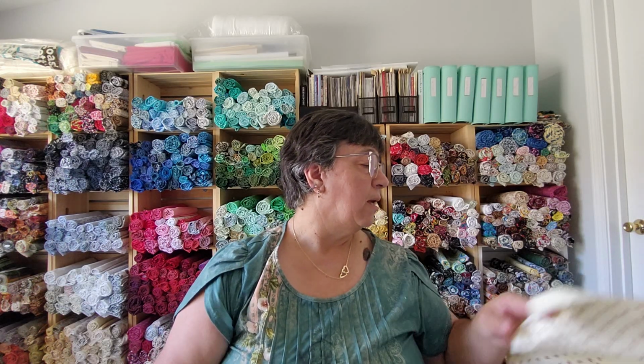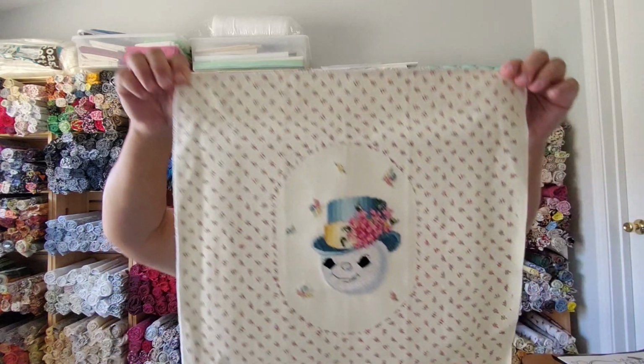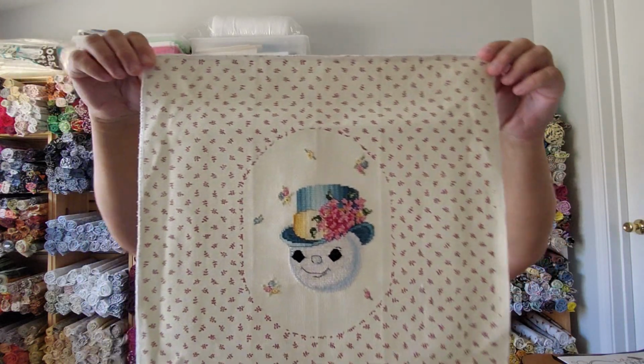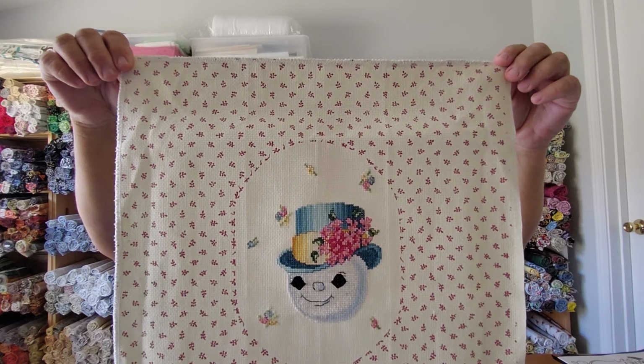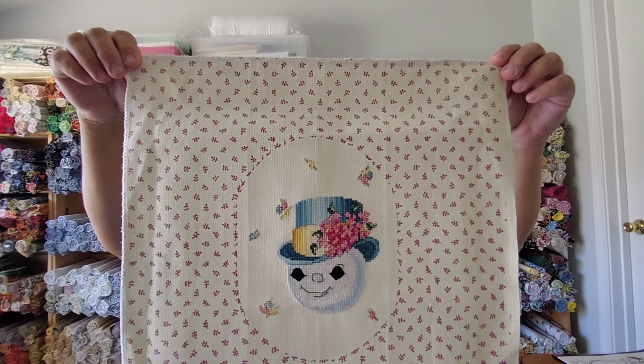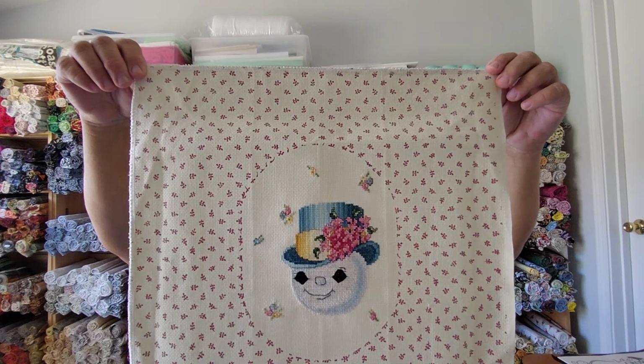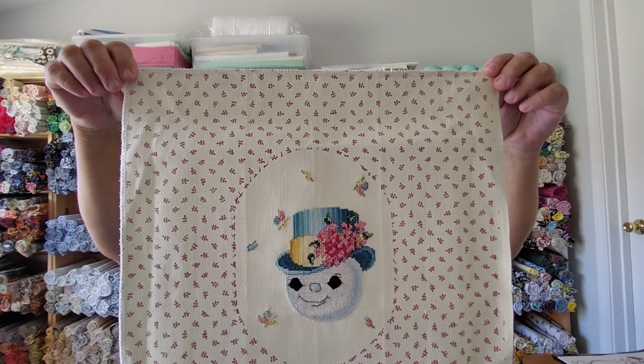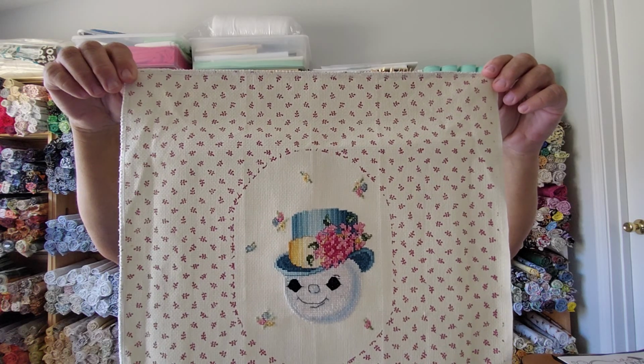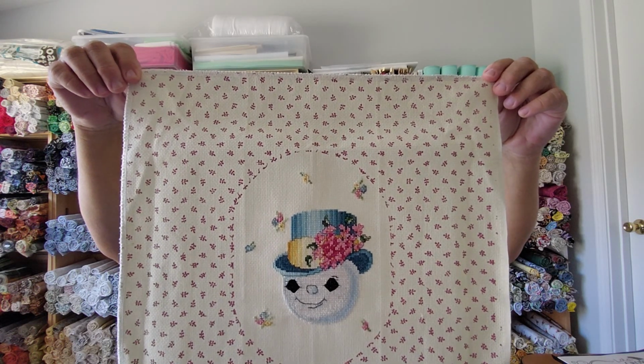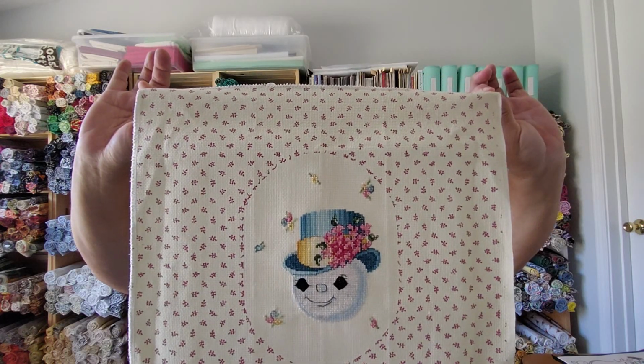So this, let me see, yep, it's centered. This is the head. It is on 14 count printed fabric. I believe this is a heritage collection, but I'm not 100% sure. It is something I've had in my stash for several years. If you've watched me, you've seen some of my others. I've got January, February, March, April, and now May finished.